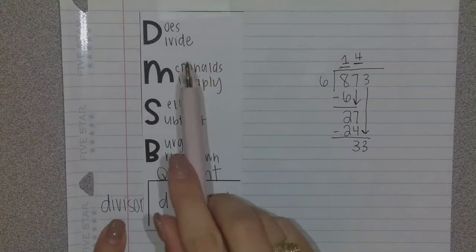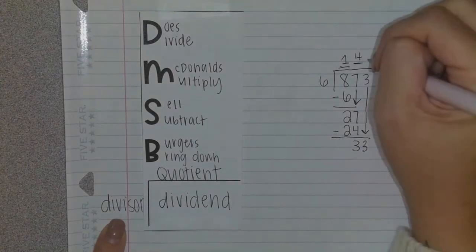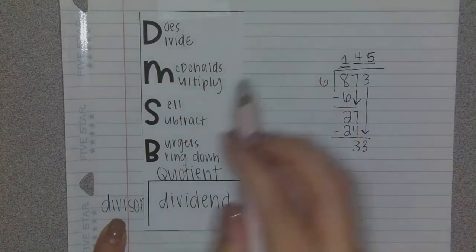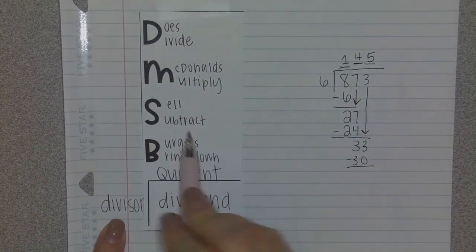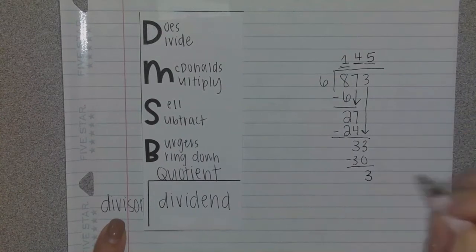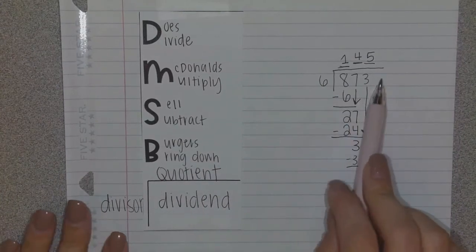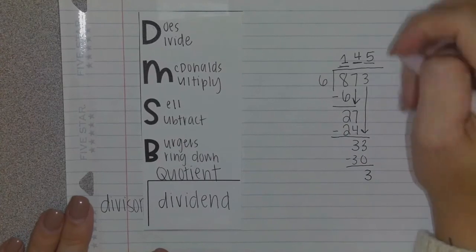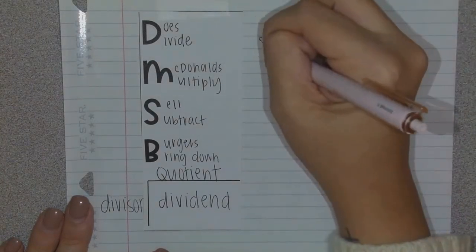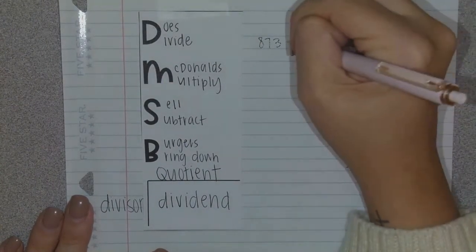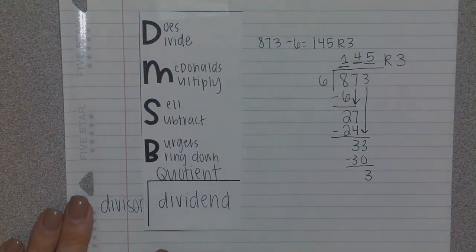And then again, I start the whole process again. But now I'm looking at, can 6 go into 33? The answer is yes. 33 divided by 6 would give me about 5. I'm going to multiply. 5 times 6 would give me 30. I'm going to subtract. 33 minus 30 gives me 3. But I don't have anything else to bring down. I've reached the end of my problem. I've used all my numbers in the dividend, which means that I have what we call a remainder of 3. So the answer, the quotient to the problem 873 divided by 6, is going to be 145 remainder 3.